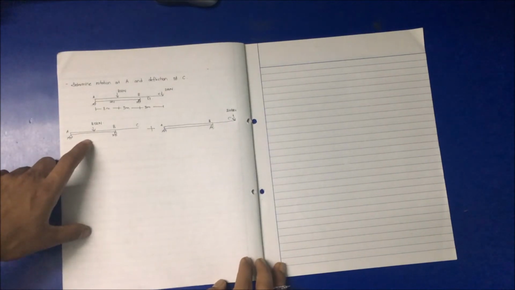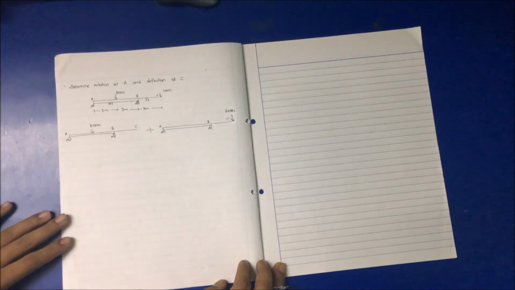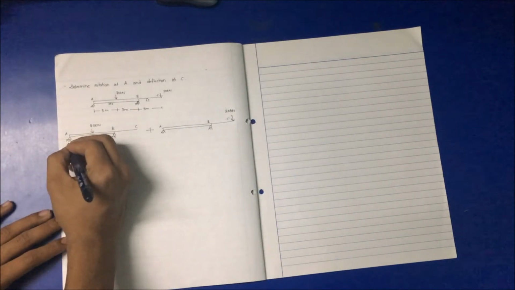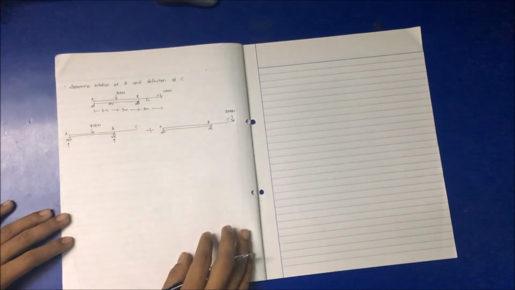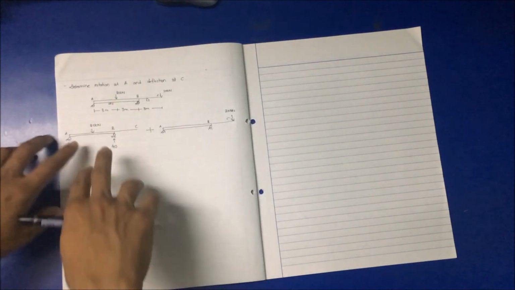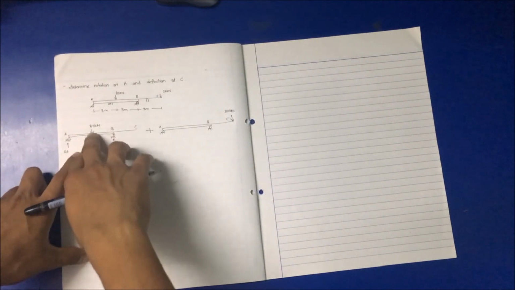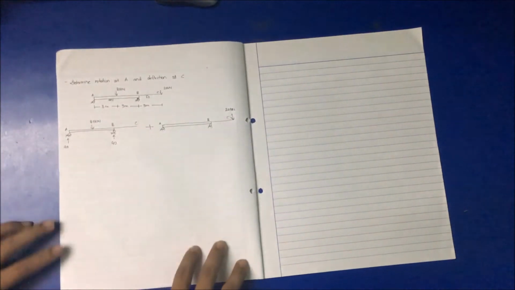For the first part, 80 kilonewton acting at the mid span, we can clearly say the support reaction will be 40 kilonewton acting upward, because the point load is at the mid span. So 40 kilonewton at A and 40 kilonewton at B will equally support the coming load.